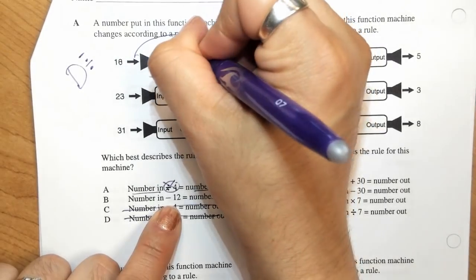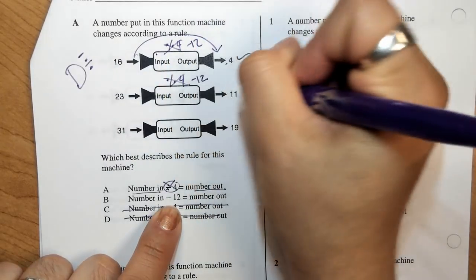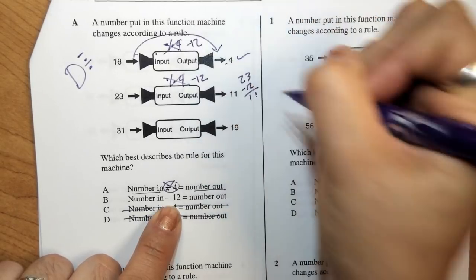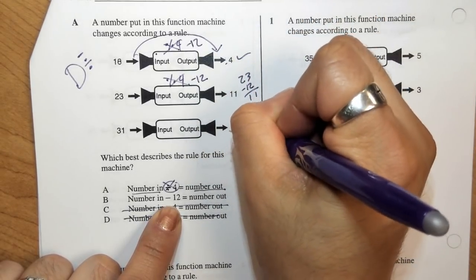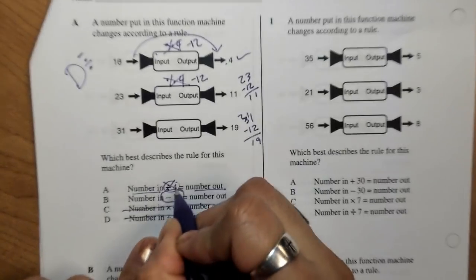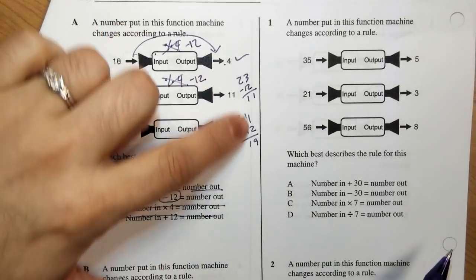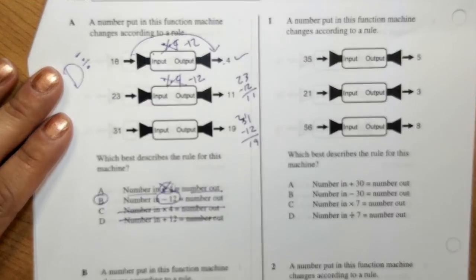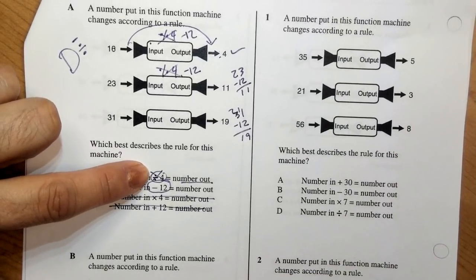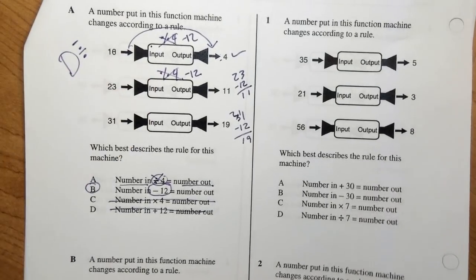Subtract 12. 16 minus 12, 4, yes. 23 minus 12, 11. Let's see. 23 minus 12, 1 and 1, yep. 31 minus 12, yep, 19. So our answer is what? Subtract 12. Okay? You have to work out the problems. You can't just do whatever. And some kids would have chosen divide by 4 because it works on the first one. Oh, that's my answer. But they didn't check it for this one and this one. It has to work for all of them.